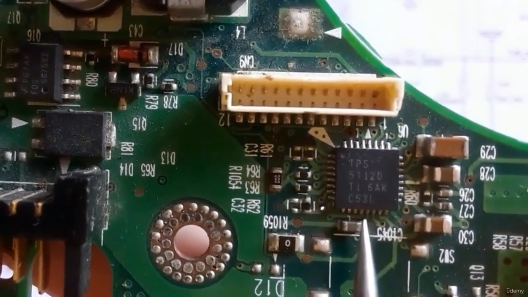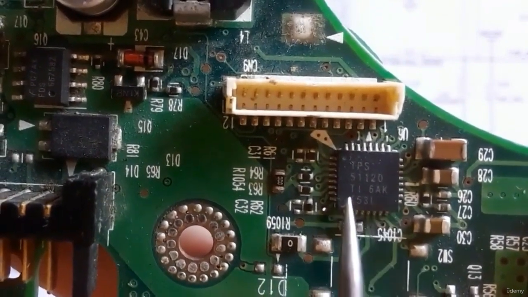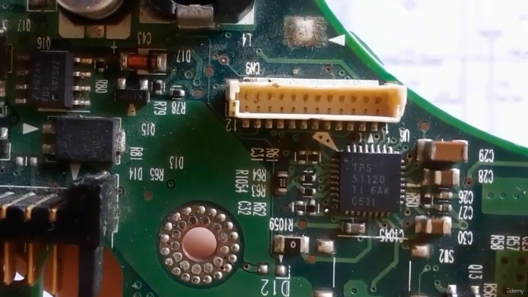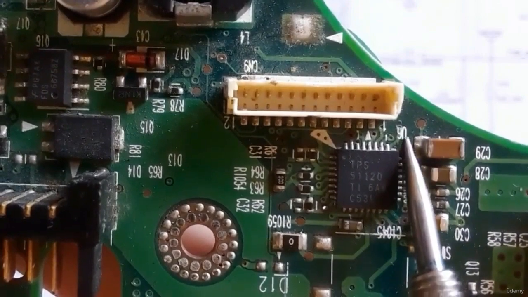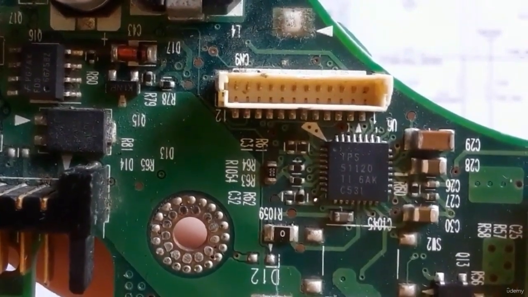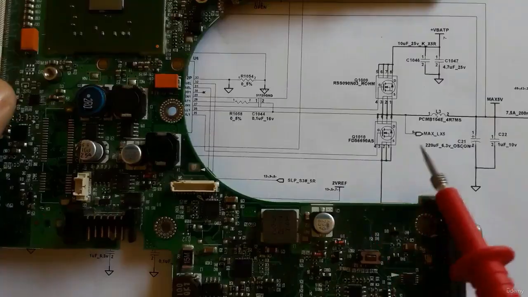So as you can see, this is the TPS51120, okay? The same as we have in the schematic. So this is the 3 volt, 5 volt power management IC. Its reference is U6, okay? Always U is for ICs, okay?